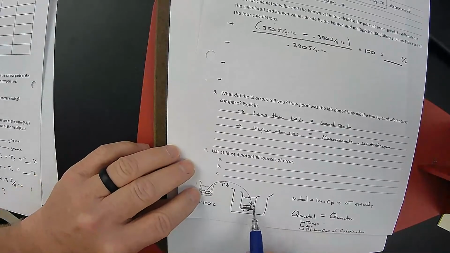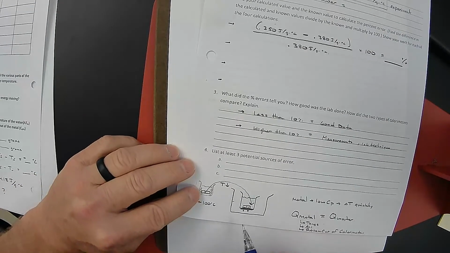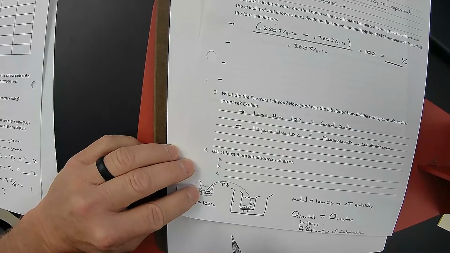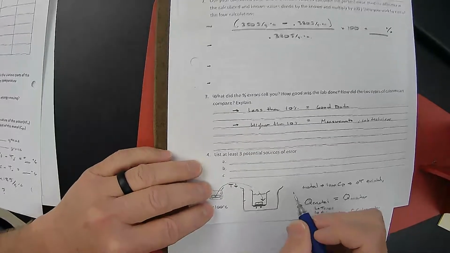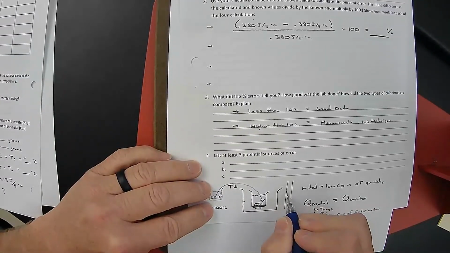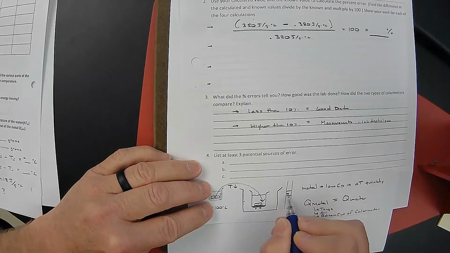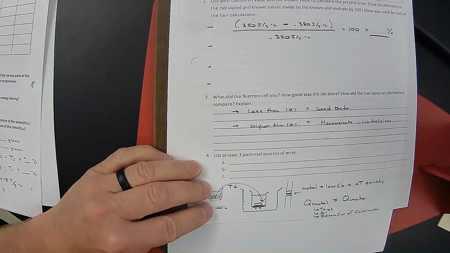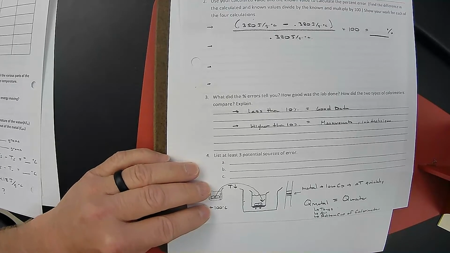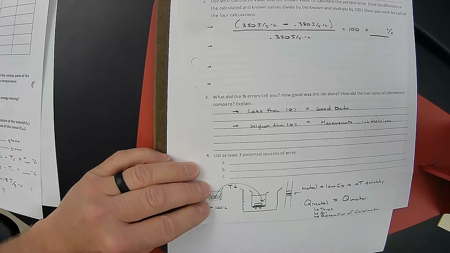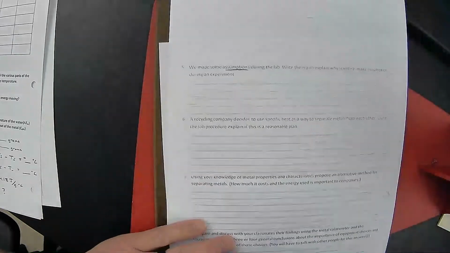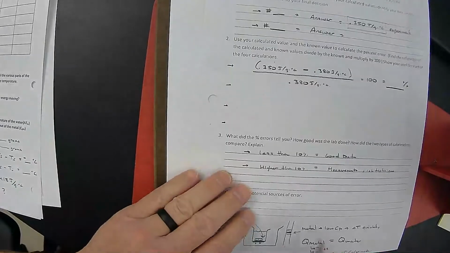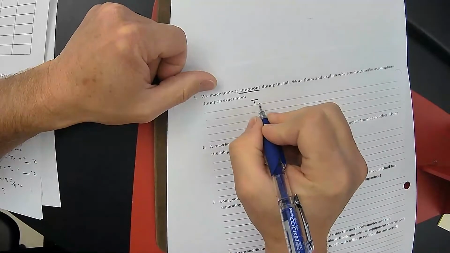The other sources of error were maybe if I wasn't careful putting this water in, maybe some of the water could have splashed out. Maybe we weren't reading our thermometer that's got markings, and let's say that it went up to this spot right here. Maybe we just used the whole number instead of the nearest tenth, and we weren't real precise in our thermometer readings.